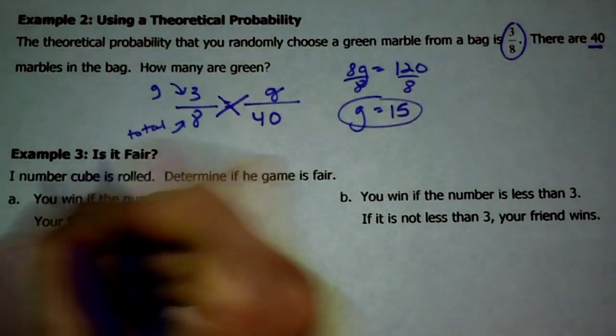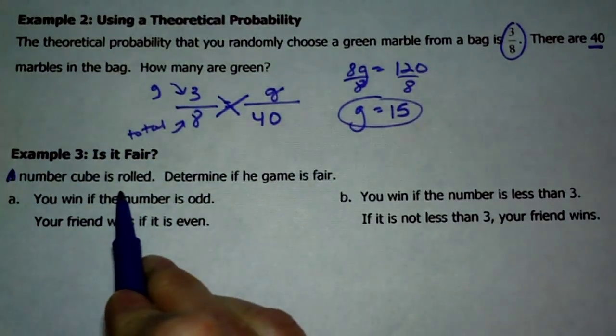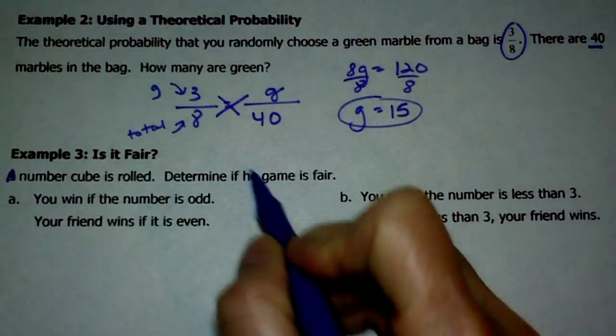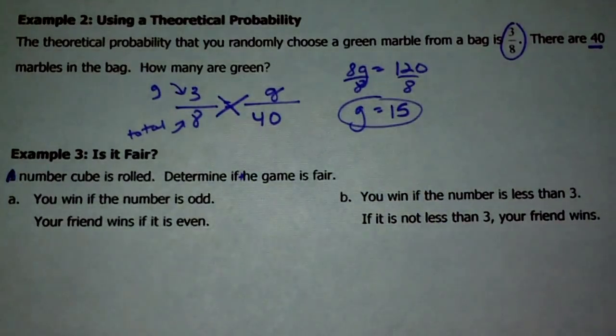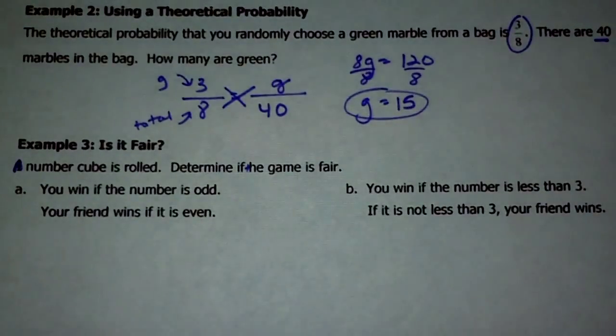So a number cube is rolled, a die, that's what it's talking about. Determine if the game is fair. So when you're trying to figure out if something is fair, you basically have to look at what are the chances that I'm going to win, and what are the chances that the other person's going to win. And if you both have the same chance, then it's fair. If one of you has a better chance at winning, then it's not fair.